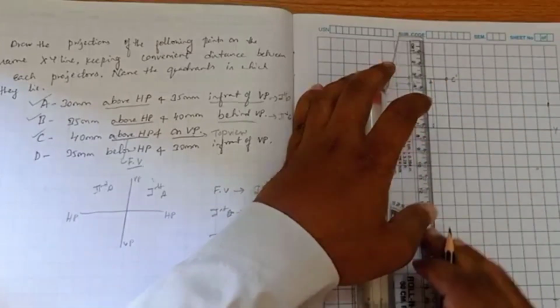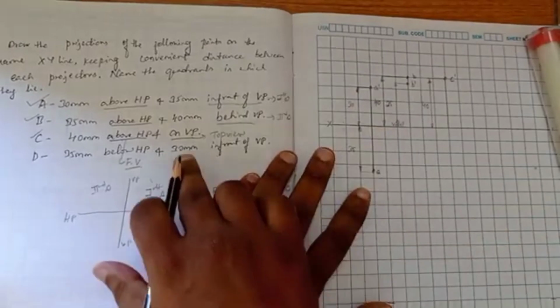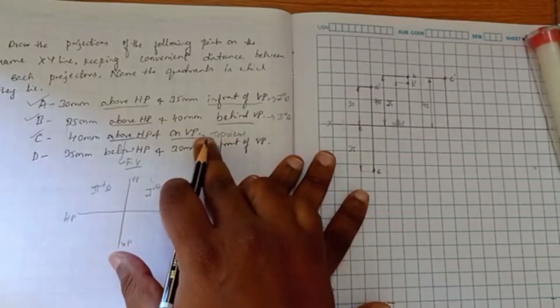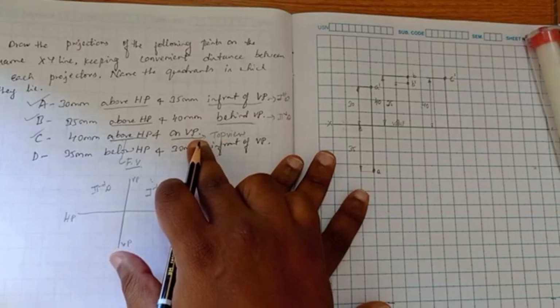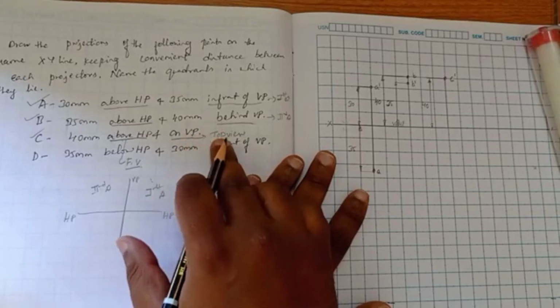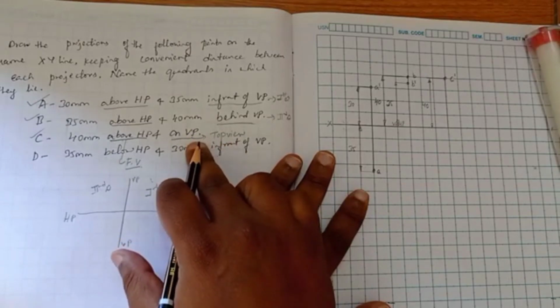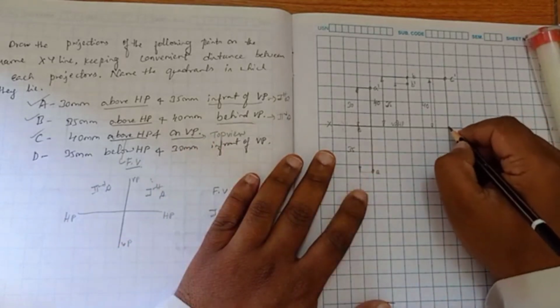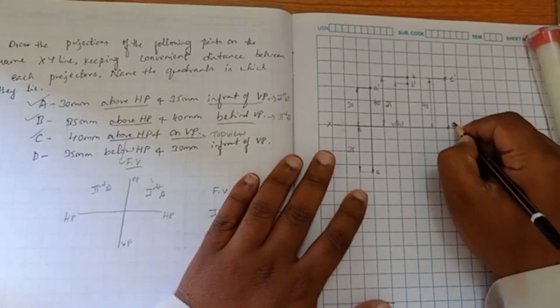Okay, 40 mm. Now we have this point on VP. On VP means it is the top view, so we need to project this point on the XY line. Please remember it: on VP means top view, and this top view has to be drawn on the XY line. So here the point will be the point C.